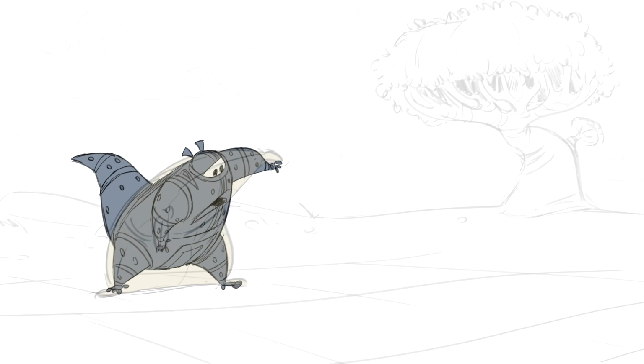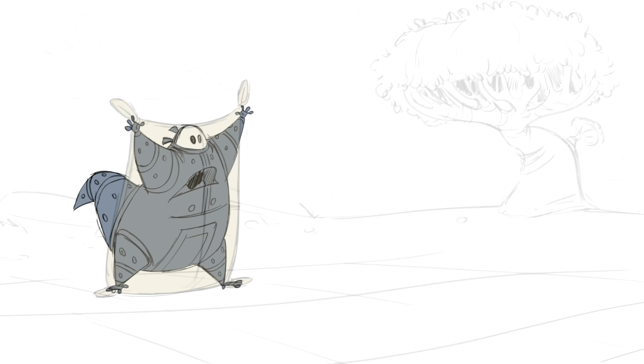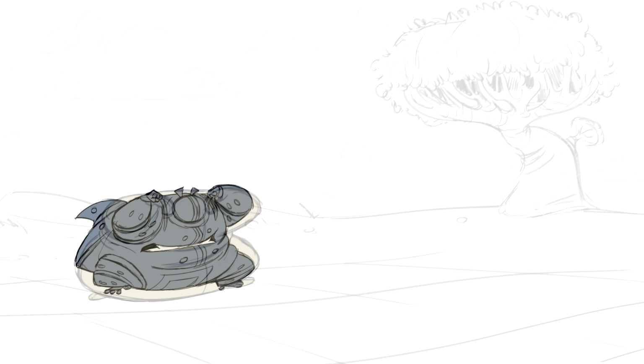And like I said before, doing the flour sack is essential for practicing more complex animation and preparing yourself, and it's a good warm-up exercise.